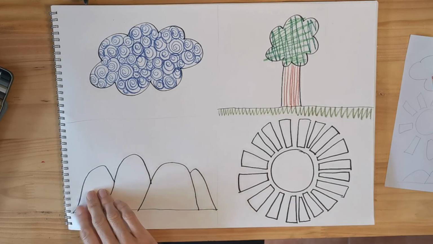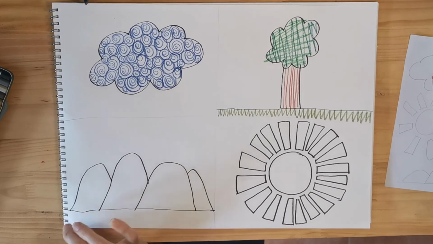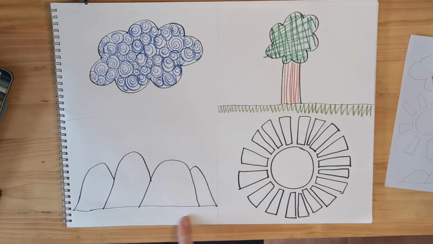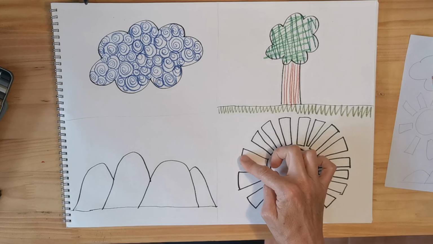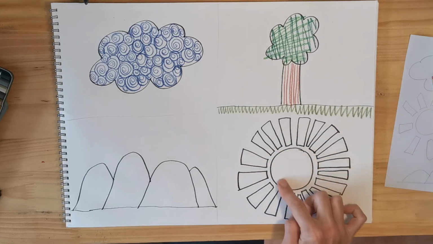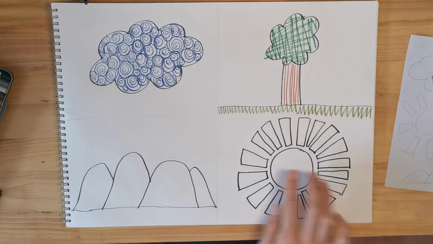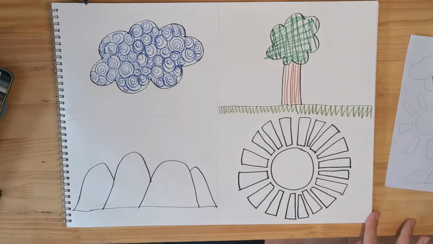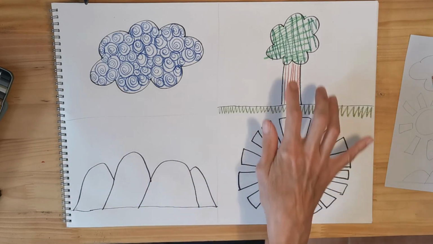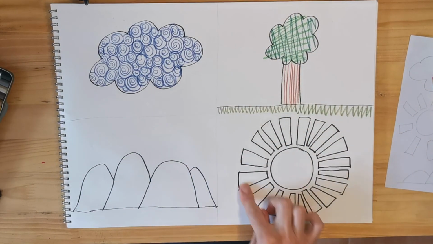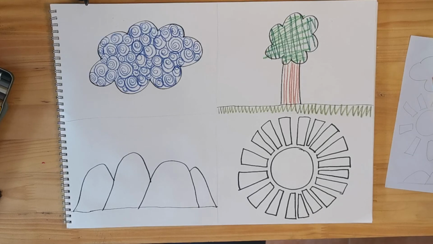I think I could use, what should I do? Maybe I'll do some curvy lines for my hills, some straight lines for the ground, and maybe I'm going to do, I think maybe like circle-y lines in here and maybe some straight lines here. So have a look, have a go, experiment with your lines and experiment making these 4 different things: a cloud, a tree, some hills, and the sun. And most of all, have fun.